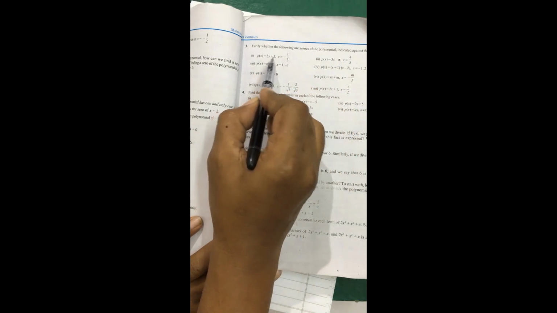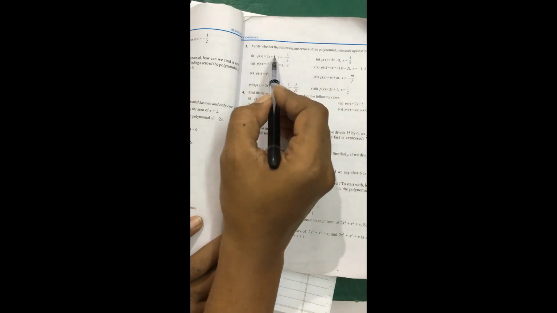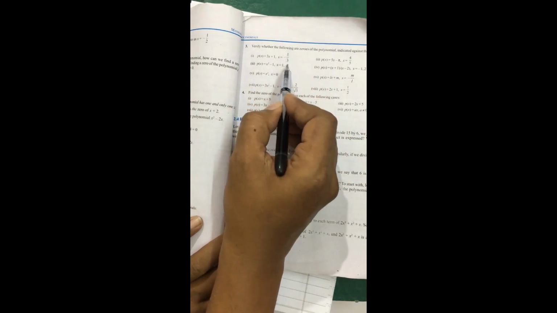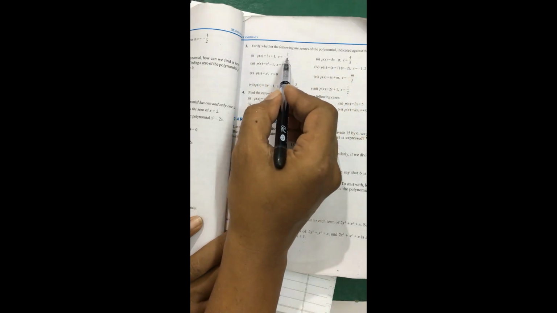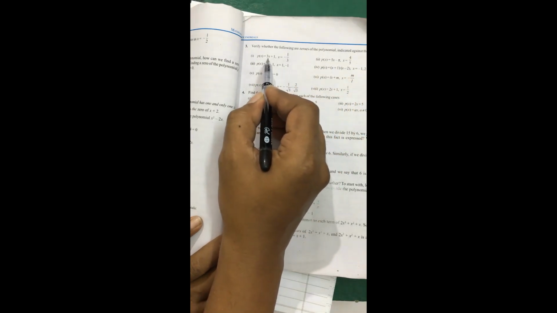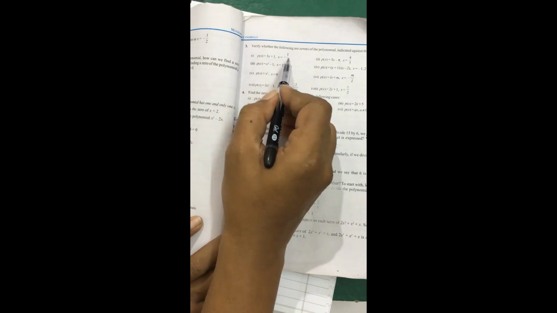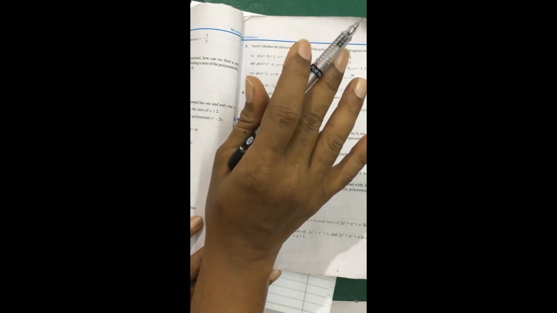It is not a dividend and a divisor. This is not a dividend and this is not a divisor. It is just one polynomial, and a value of x is supposed to be substituted. If after substituting this value, minus 1 upon 3, I get a 0, then minus 1 upon 3 is a zero. Are you getting?